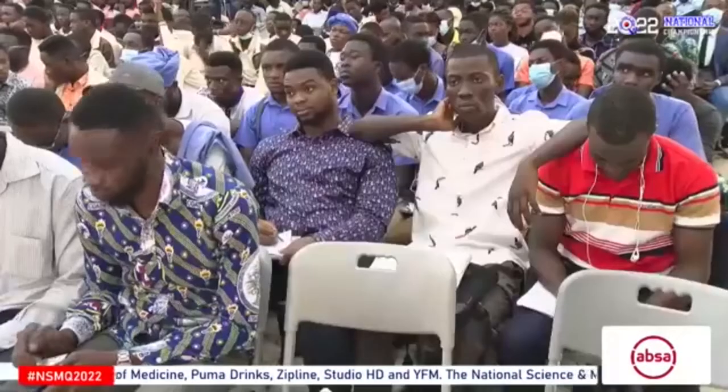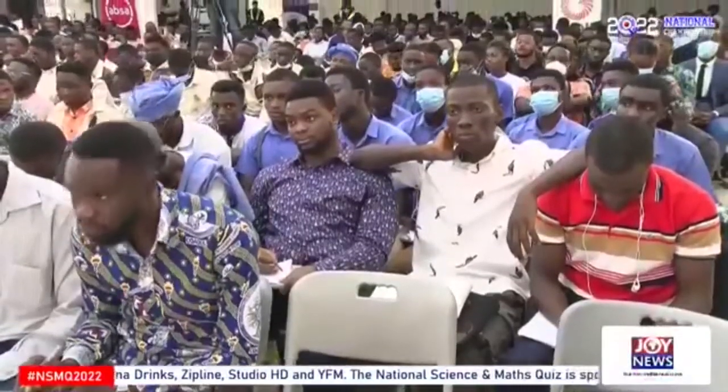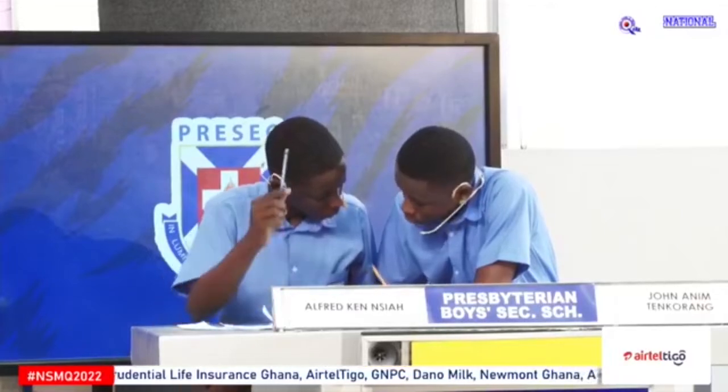First set of statements, I have a short preamble to all schools. Preamble. Given the following gaseous reaction, 2SO2 plus O2 going reversibly to 2SO3. That's the preamble. Presbyterian Boys, an increase in pressure will shift the equilibrium to the right and increase the value of the equilibrium constant. Alfred? False. Yes.